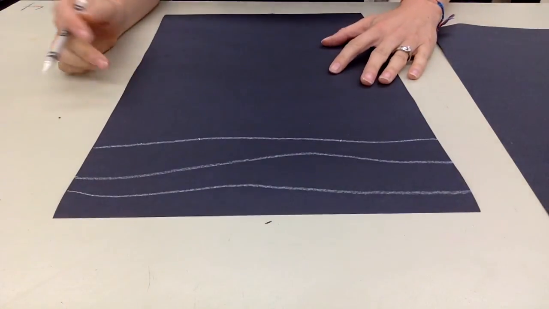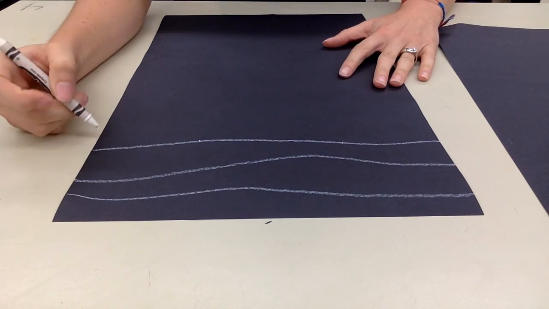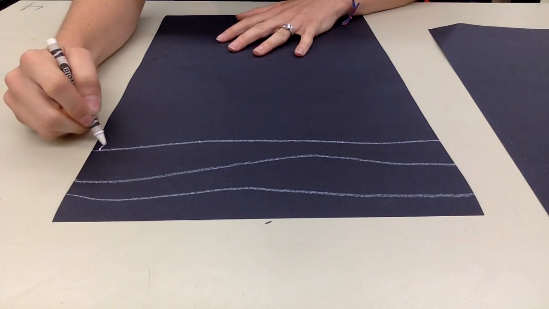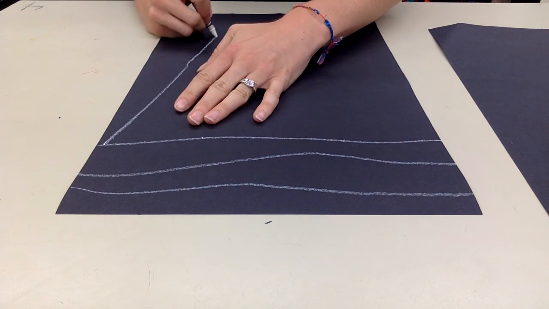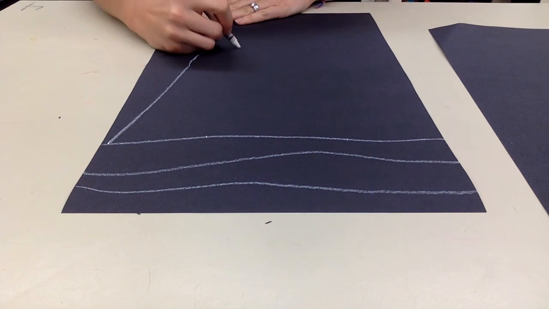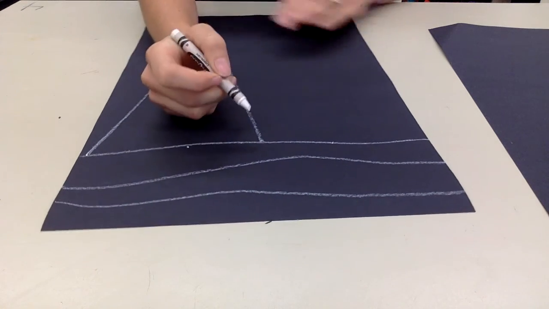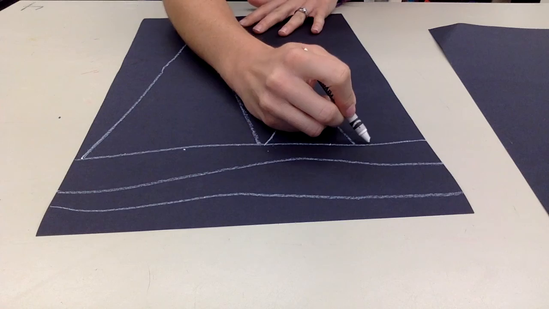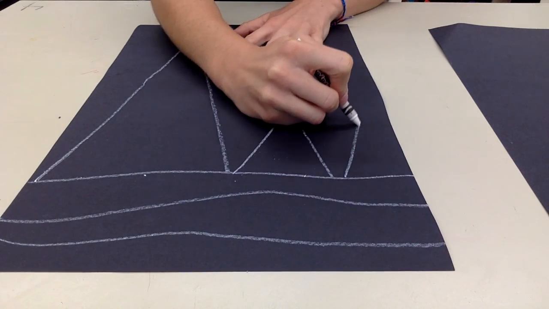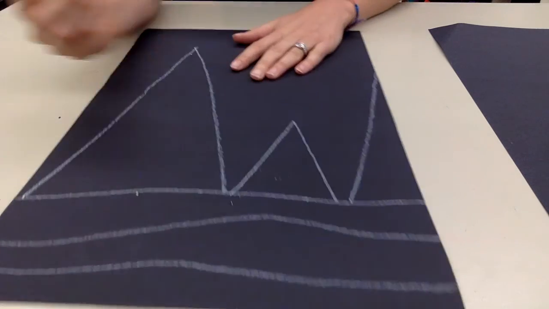Okay, so I've got my ground. The next thing you're going to do is make your mountains. A mountain is just a triangle. You can make them as tall as you want. I normally make about 3. Don't have any more than 4. I'm going to do one little one, and then I'm going to have one kind of go off the page, like it is cropped off in a picture.